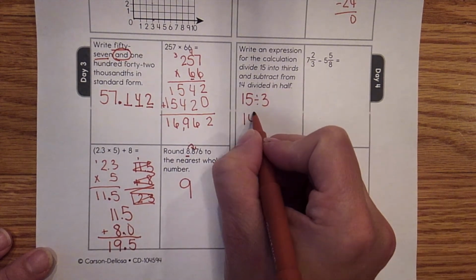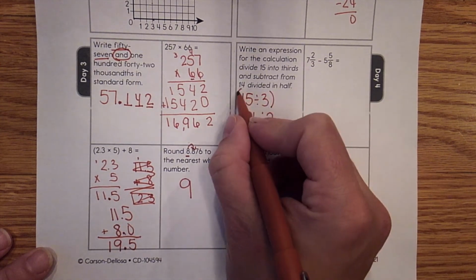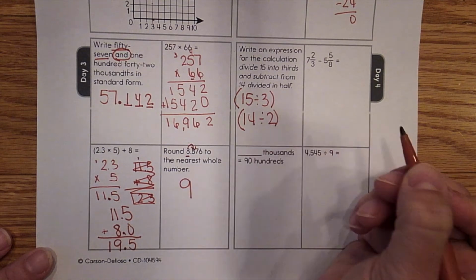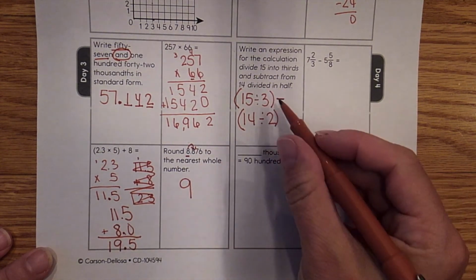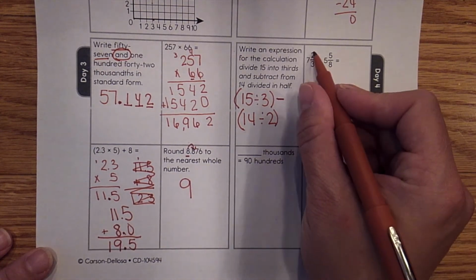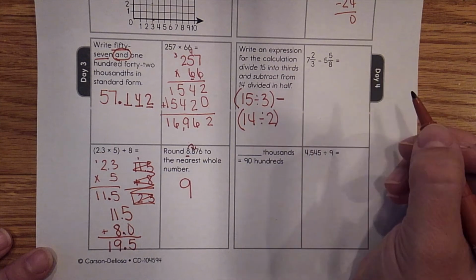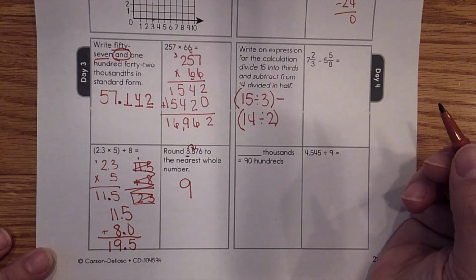Subtract 14 divided in half. So we're going to do this as a separate calculation, this is a separate calculation, and then we're going to subtract. So here is the expression. 7 and 2/3 minus 5 and 5/8. Again, problems like this are still going to be extra credit at the moment. We are just getting into fractions.